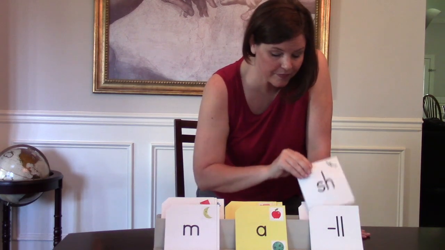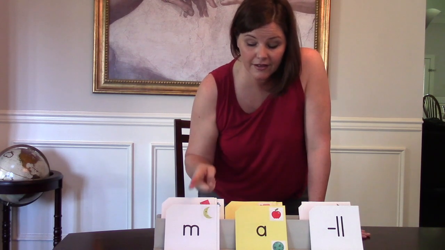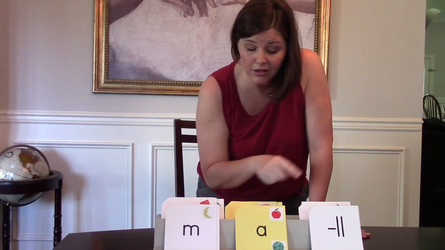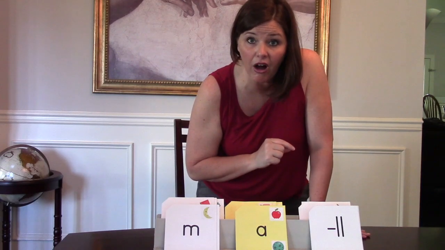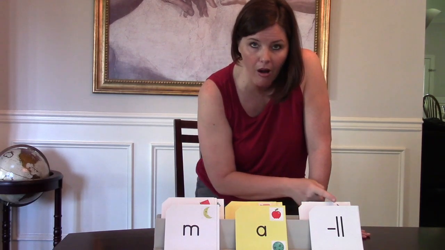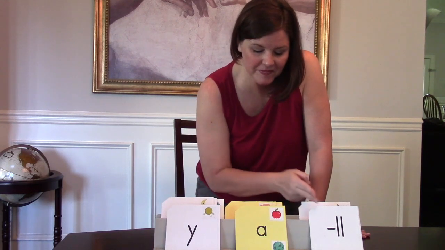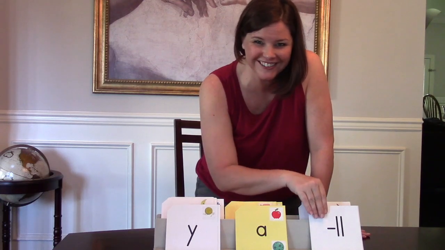Mash. Ooh, think about it. Mall. When A is partnered with L, it says all, like in ball, mall. If we're from the South, we should know this is y'all.